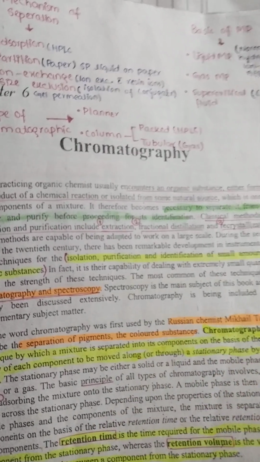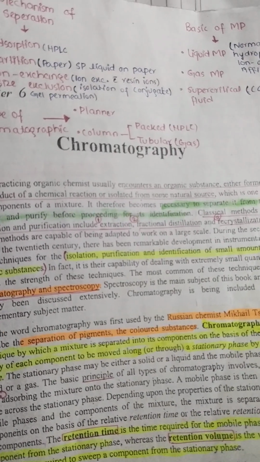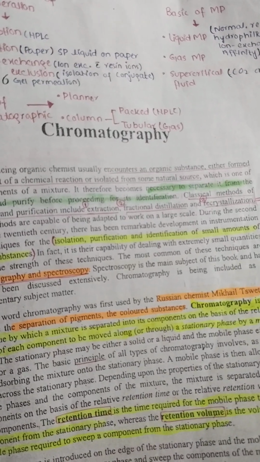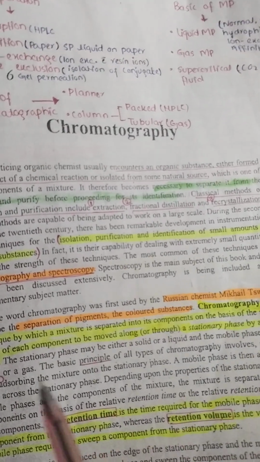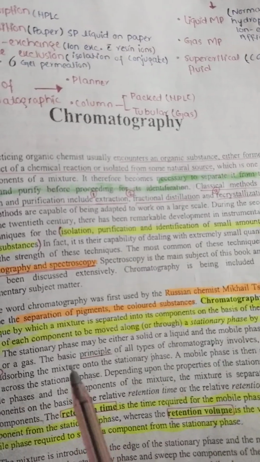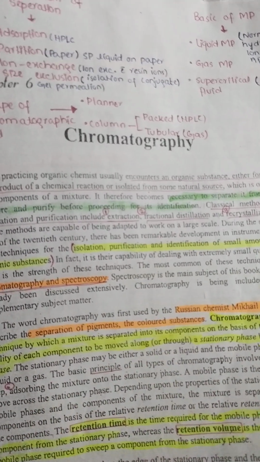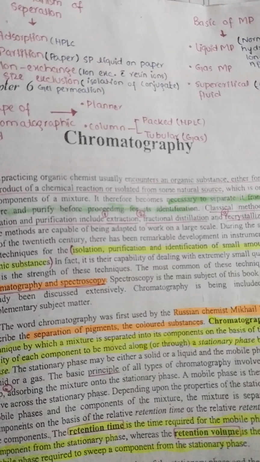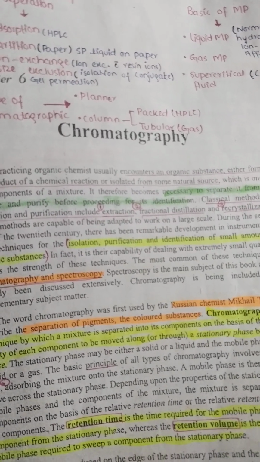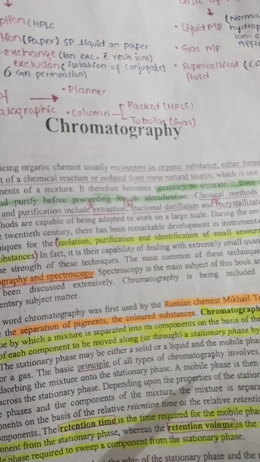Chromatography is a technique in which a mixture of components is separated on the basis of the relative ability of each component to be moved along a stationary phase by a mobile phase. This is the definition of chromatography. There are two things more in the instrumentation of chromatography: one is the mobile phase and another is the stationary phase. What the function of each is, we discuss now.